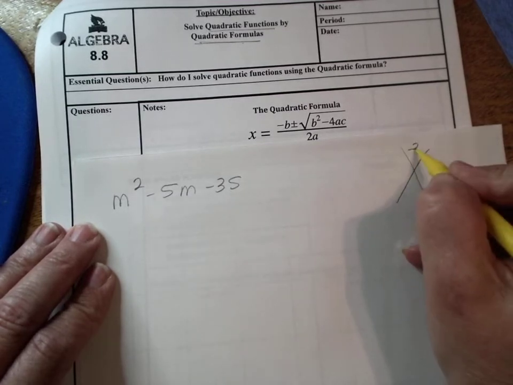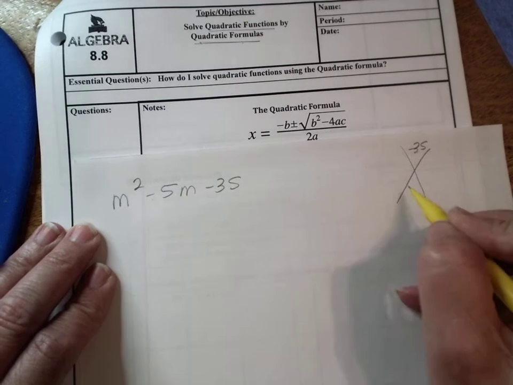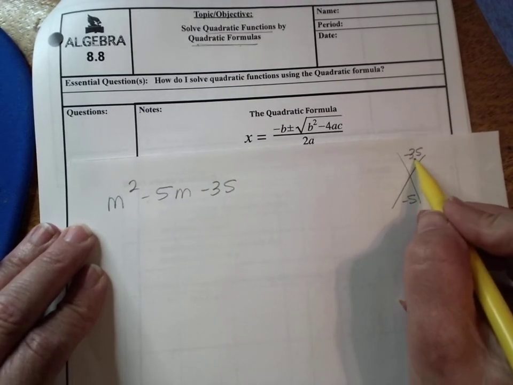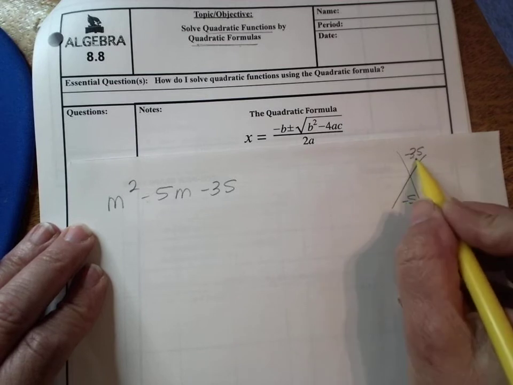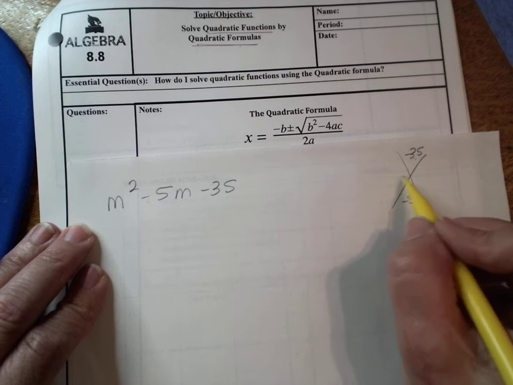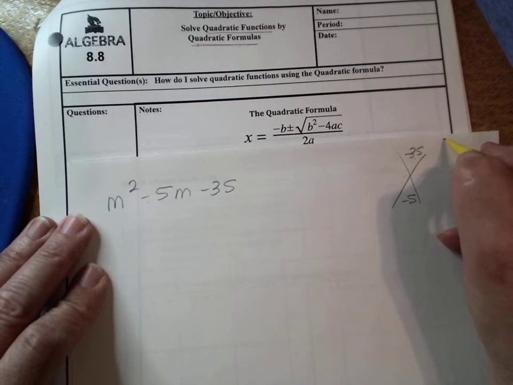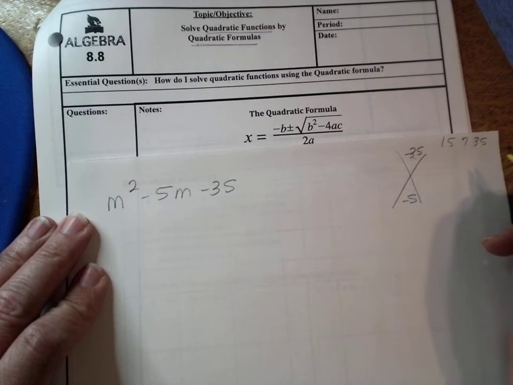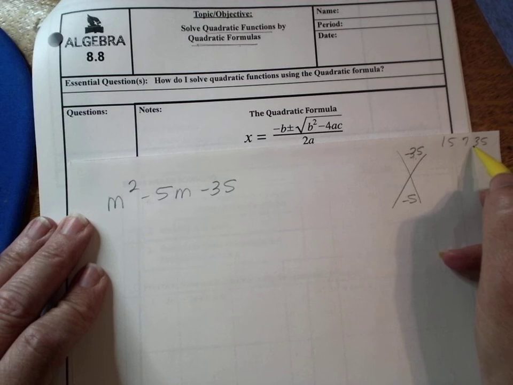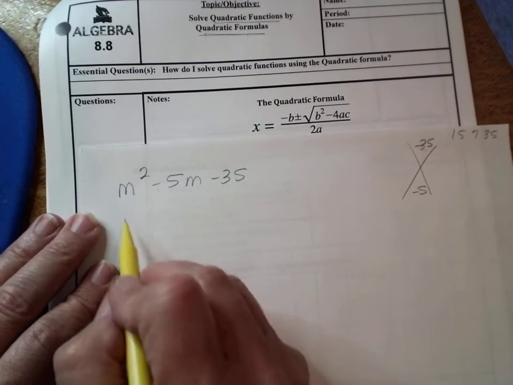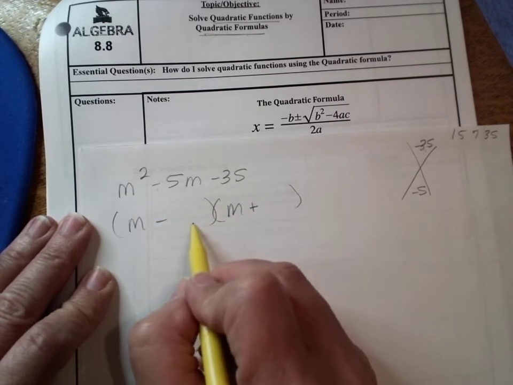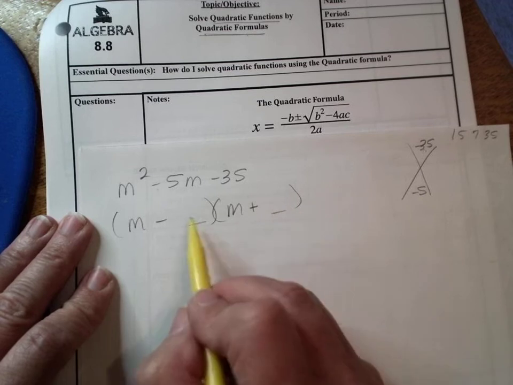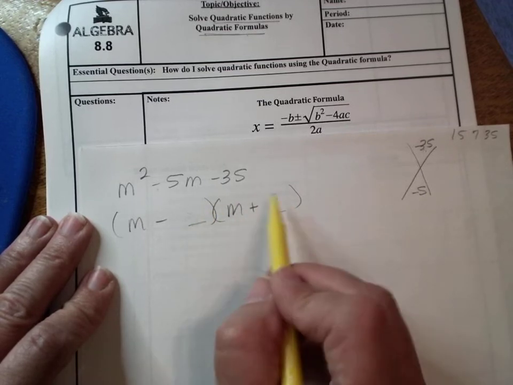If we tried, we're going to say, okay, a times c, that's negative 35, b is negative 5. So we're trying to find numbers that multiply to get a negative 35, but then add together to get a negative 5. Well, I know one of them has to be negative, but if I think about factors of 35, that's 1 and 35, 5 and 7, and that's it. There's none of these that are 5 apart. So our typical way of factoring, of saying, okay, m minus something, m plus something, there's no way we can factor this and get whole numbers or integers.